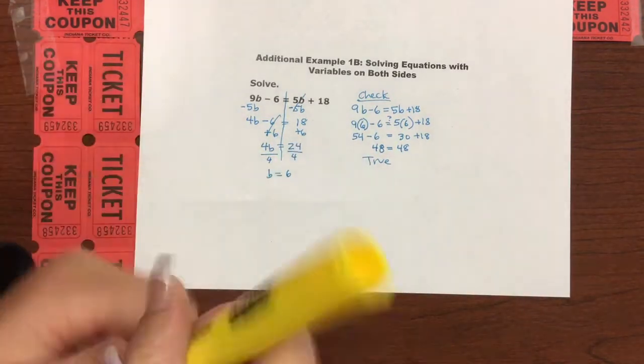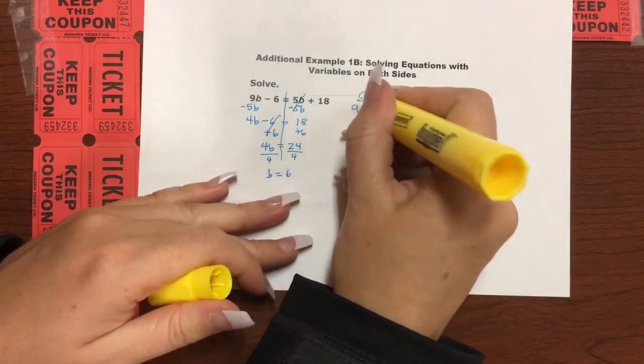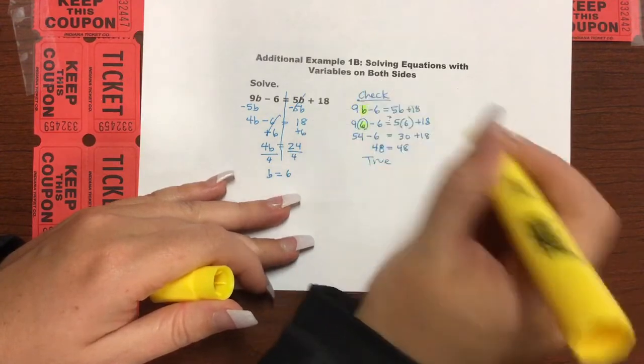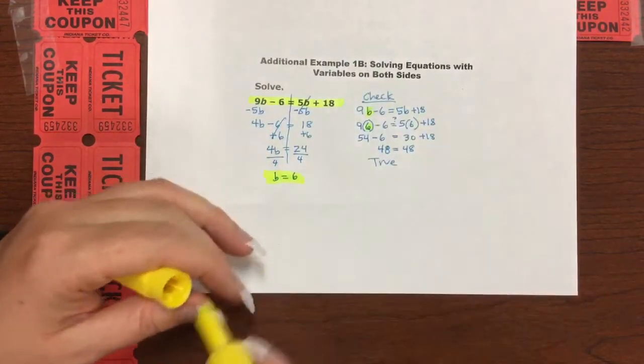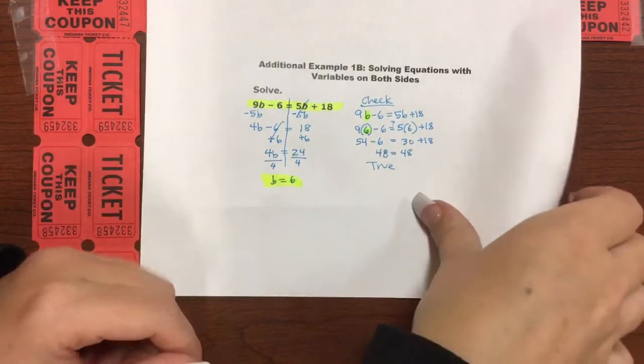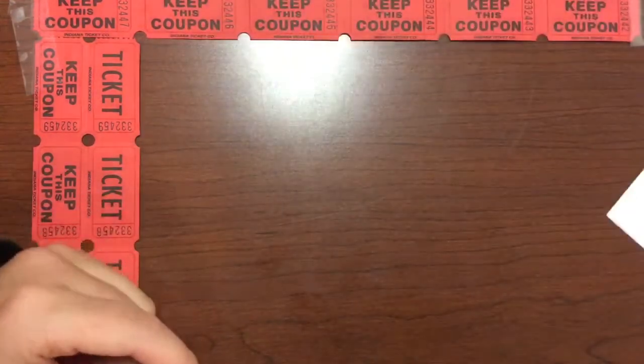So this is a true statement, which means what? It means the number that we stuck in for b right here, here was b, and we stuck in a 6. So that means b equals 6. That is the solution to the original equation.